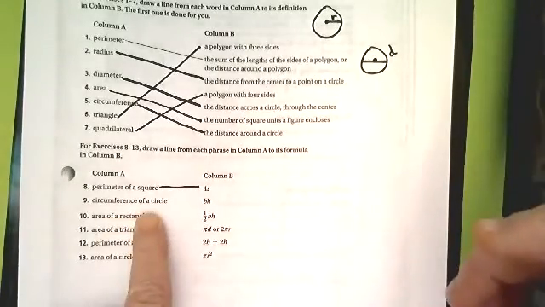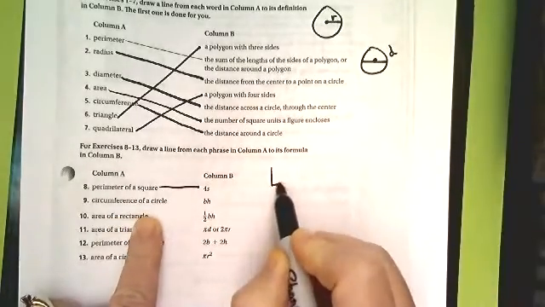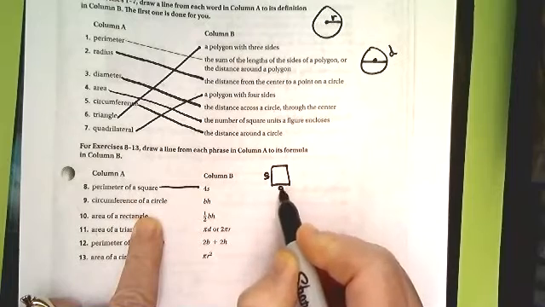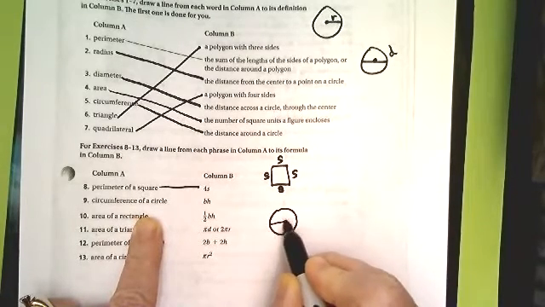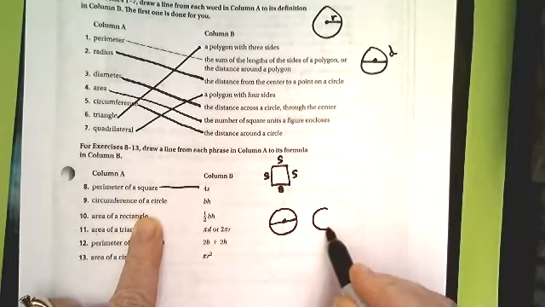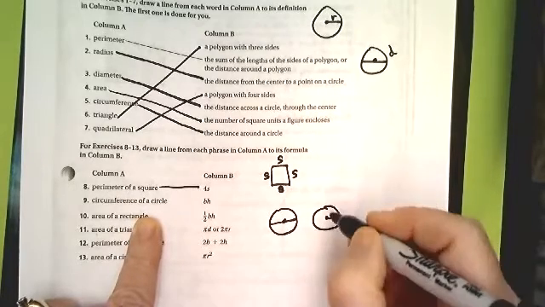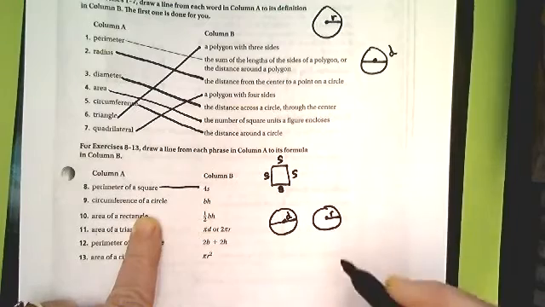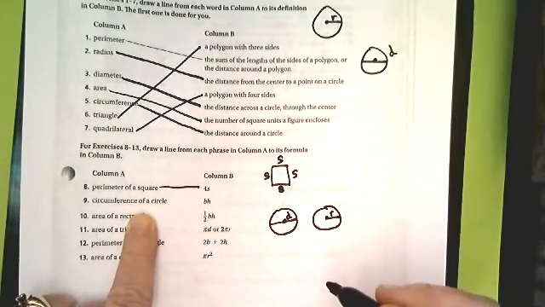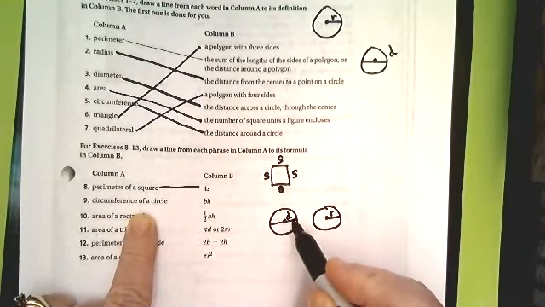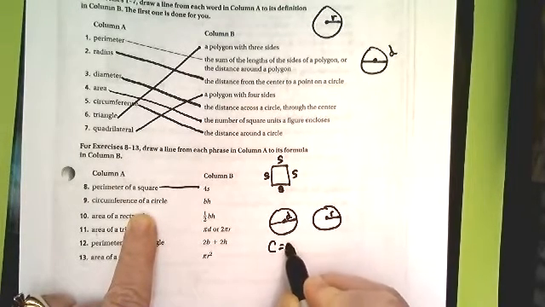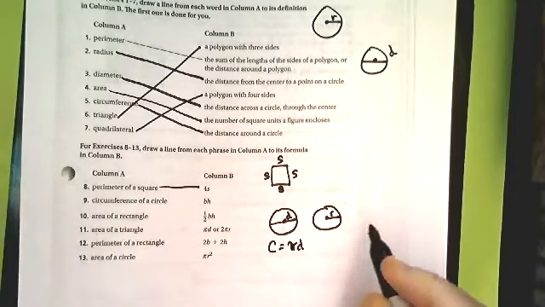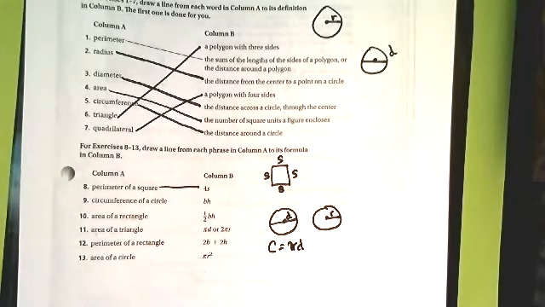The circumference of a circle. You don't know the diameter and you know the radius.